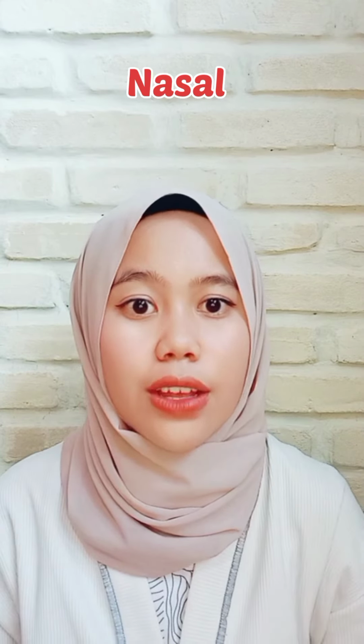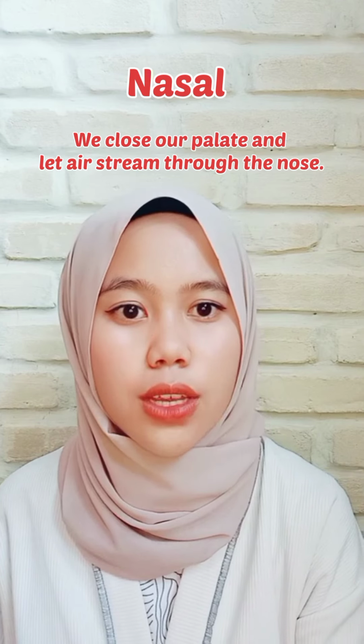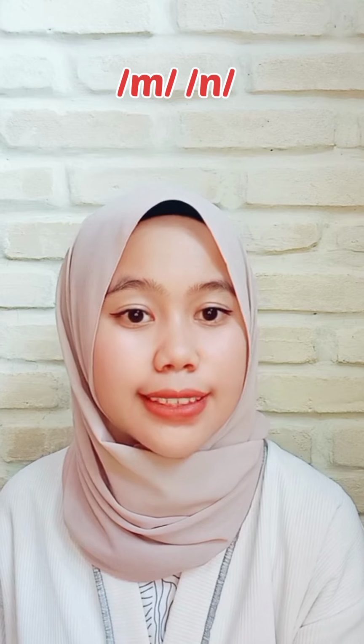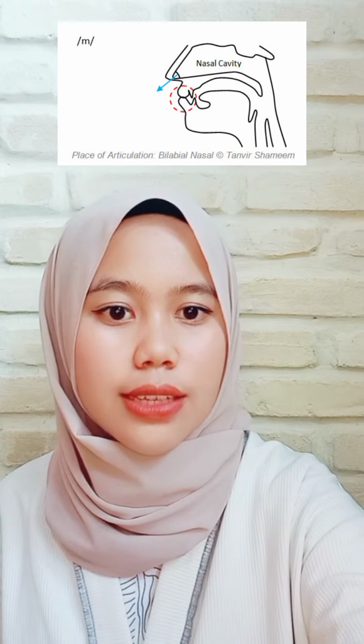For the next is nasals. Nasal, that we close our palate and let air stream through the nose. For the example include m and n. You can look at this picture. This is about a nasal. Okay, let's move to our material.